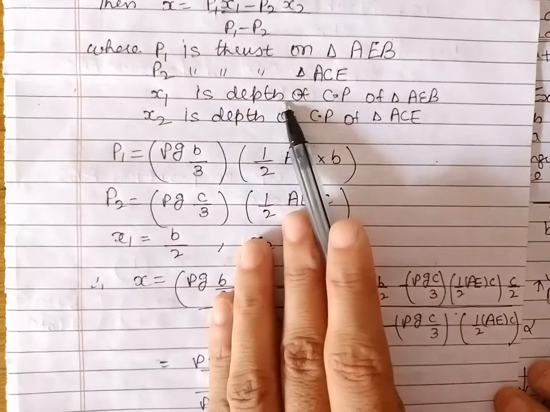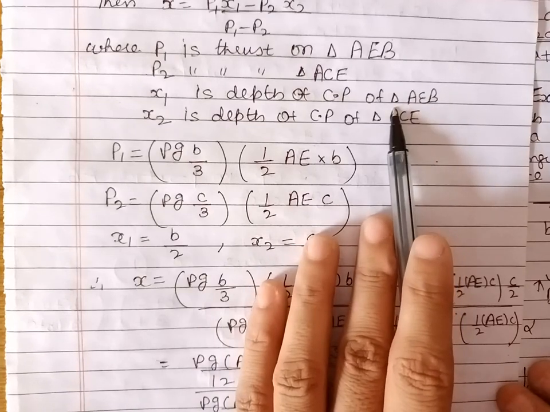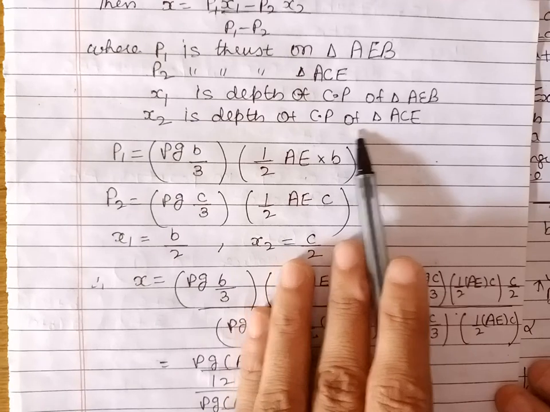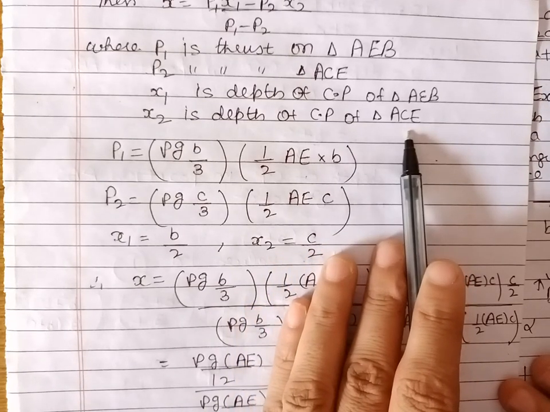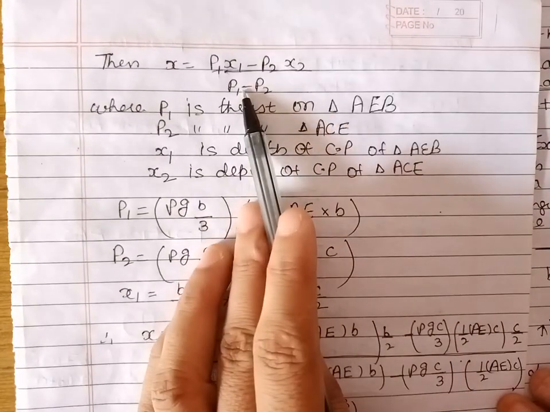X1 is the depth of center of pressure of the triangle ABE, and X2 is the depth of center of pressure of triangle ACE. Now let us find these four values one by one and substitute in this formula.